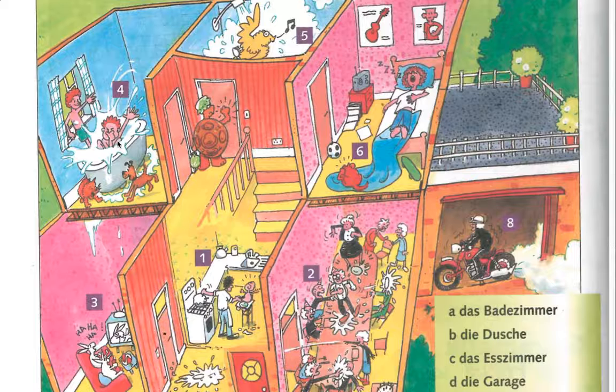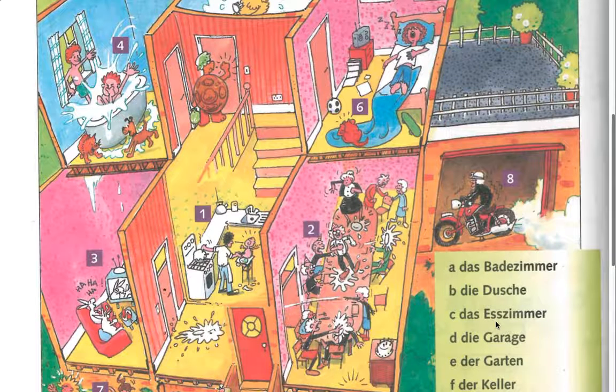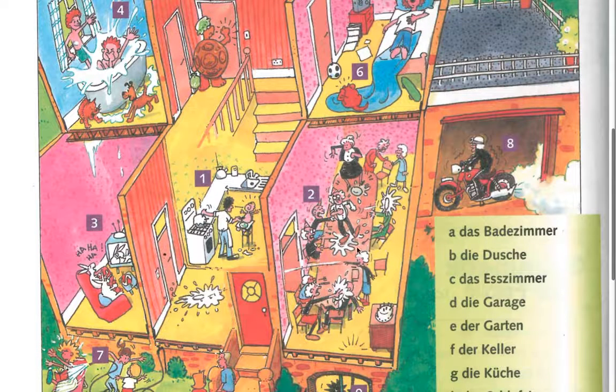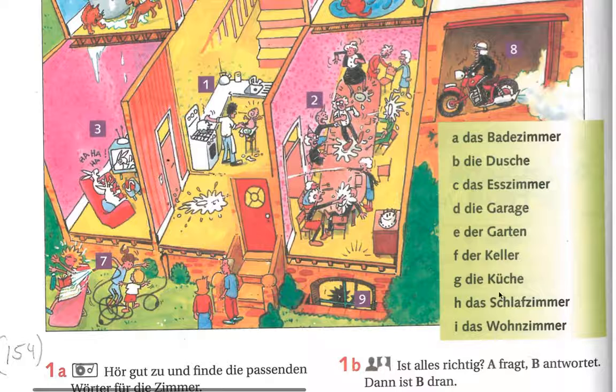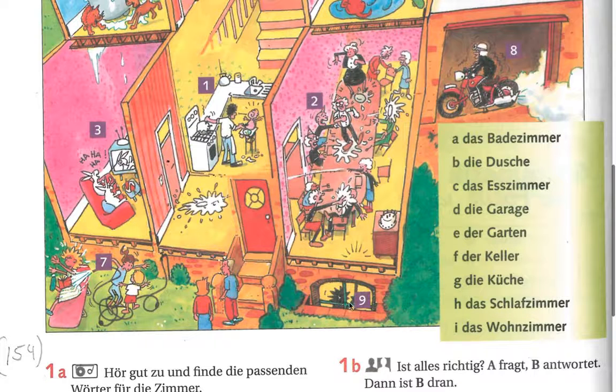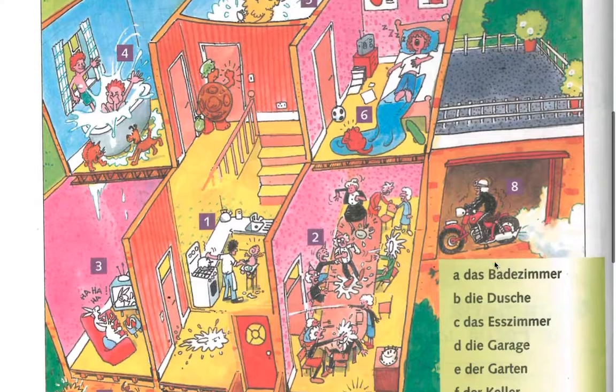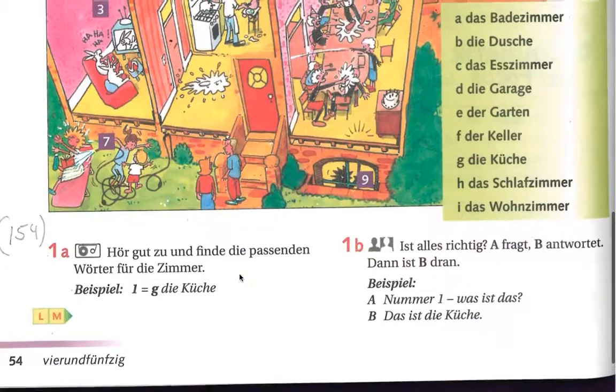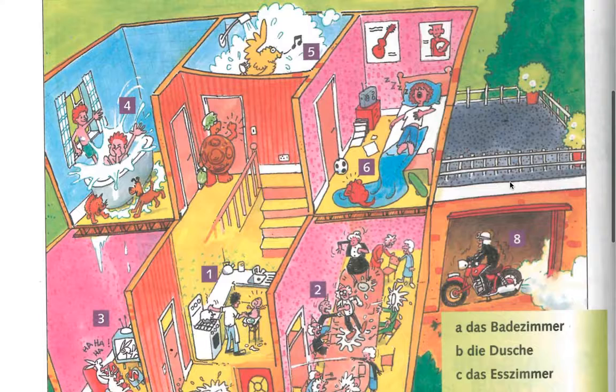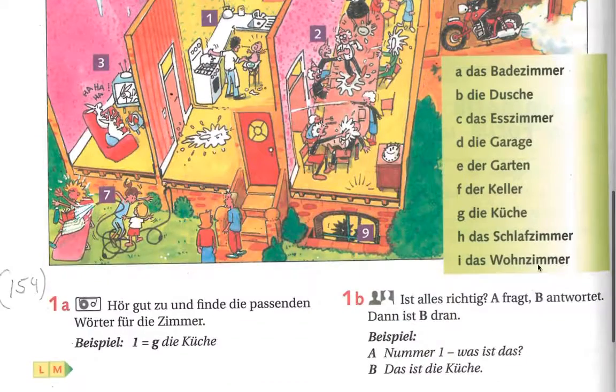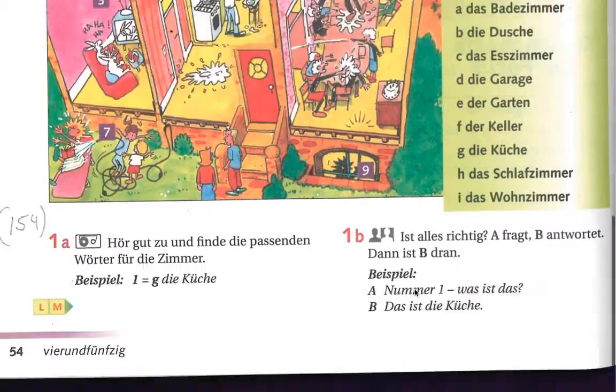So here we go. Das Badezimmer, here. Die Dusche is number 5, it's a shower. Das Esszimmer, so S for eating, Zimmer. The eating room, or the dining room. Die Garage, the garage. Der Garten, the garden. Der Keller is the cellar down here. Die Küche is here, we do the cooking. Das Schlafzimmer, we sleep up here. And das Wohnzimmer is your living room, here.